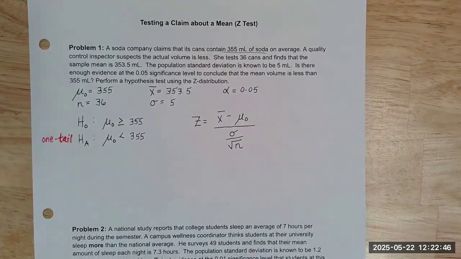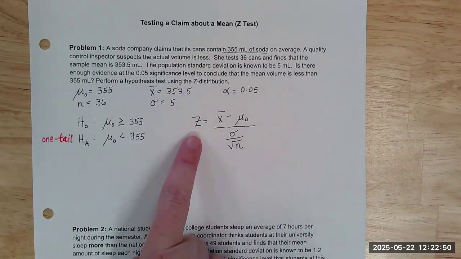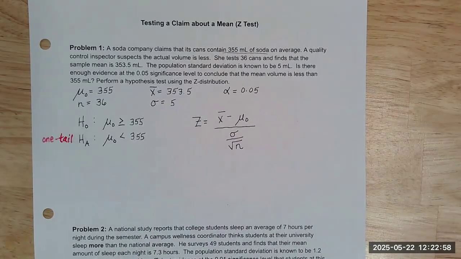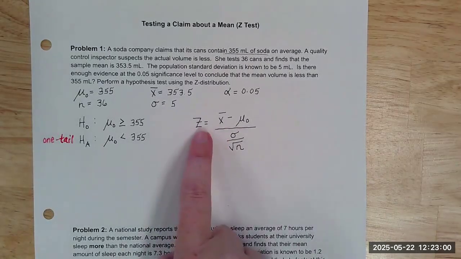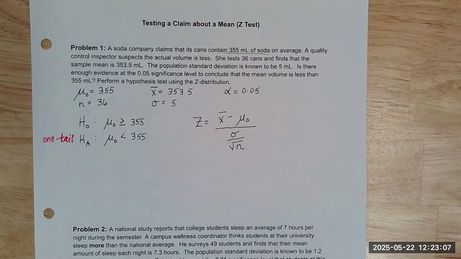Right, we're plugging stuff in now. When we plug stuff in, what we're gonna get is a z. And we're gonna use that z table to go find a p-value. So that's always sort of the progression here. We're gonna go find the test statistic z and use the table to figure out what the p-value is.